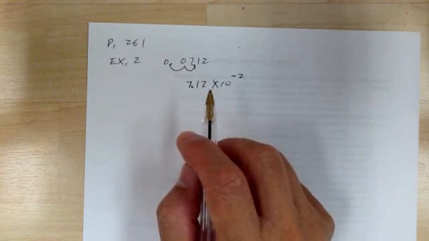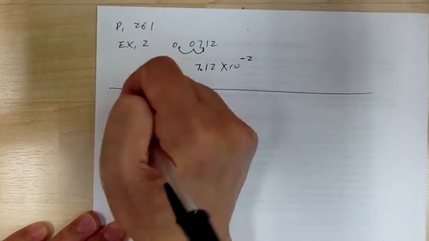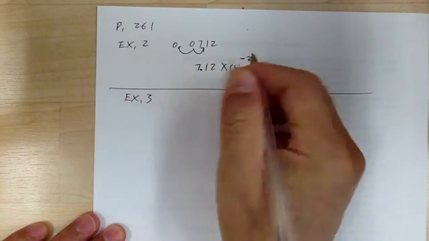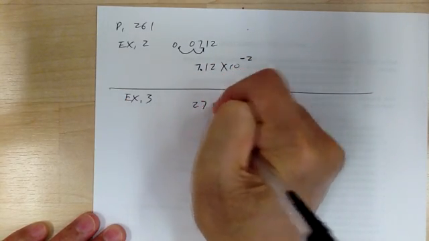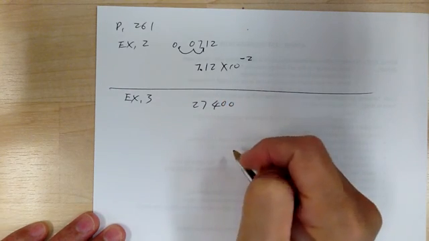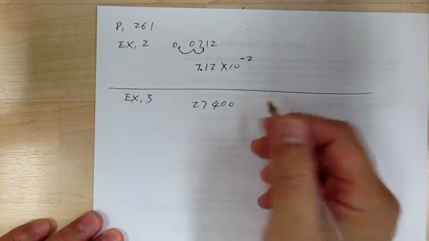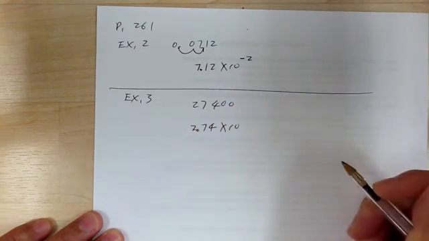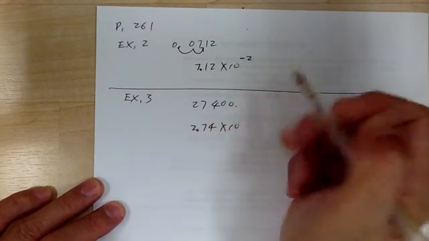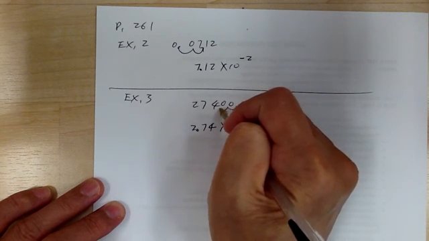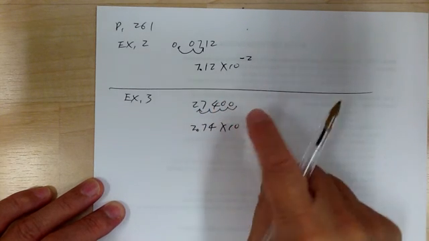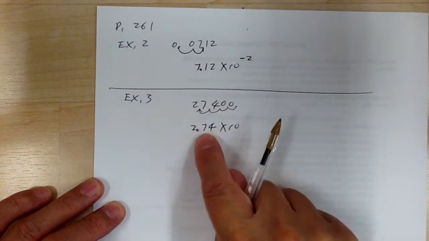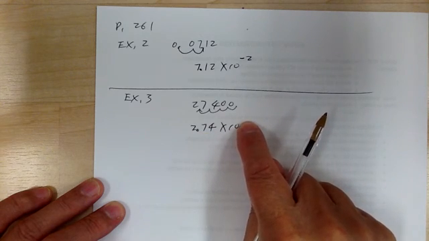Let's do a couple more examples. Example 3, you have 27400. You want to convert to scientific notation. Again, you're going to get 2.74 times 10 to the something. Right now the decimal is over here, so you go 1, 2, 3, 4. Because you make this number smaller, you need to make the exponent bigger by 4.